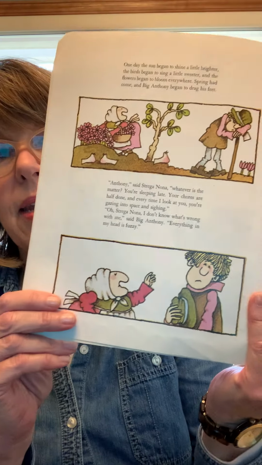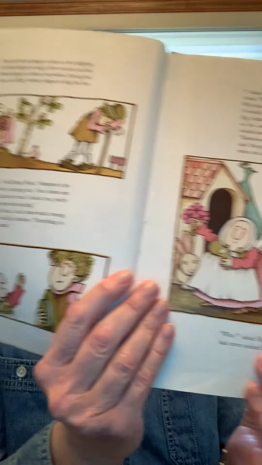Big Anthony sighed again. "The village seems so far away," he said. "And anyway, who would want to dance with me?" "Bambolona, the baker's daughter, would," said Stregonona. "Why don't you ask her when she brings the bread?" "Who?" asked Big Anthony, for in truth, he had never noticed her.